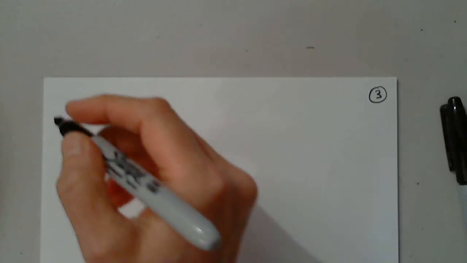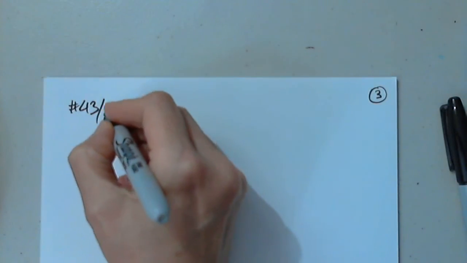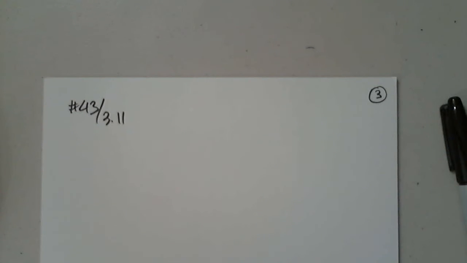Again, 3.11 number 43 caught my eye. But again, if you have any preferences, let me know. I don't even remember why right now I chose this, but 43.